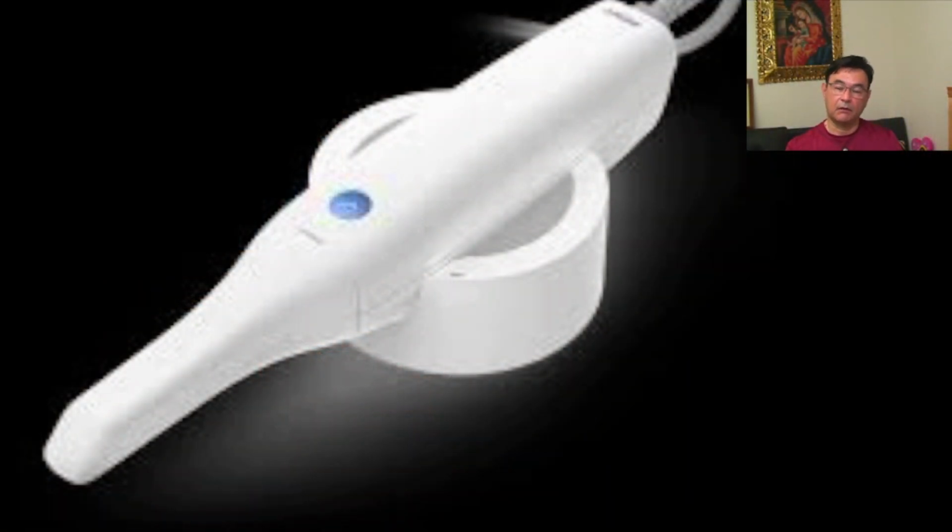I want to show you the picture of that. Probably some of you have seen it before in the office. In any case, that's the Medit 500, one of the best scanners on the market. And as I said before, we use that to get the impressions now.